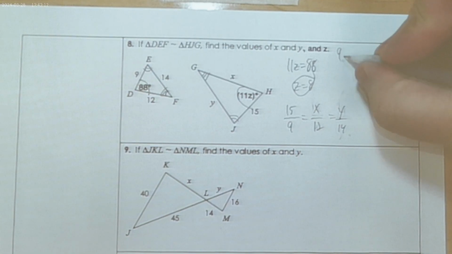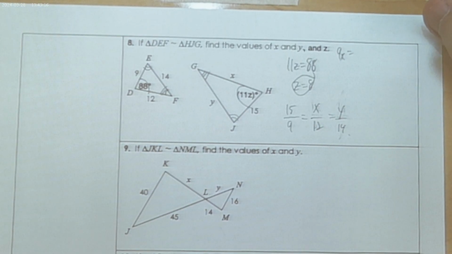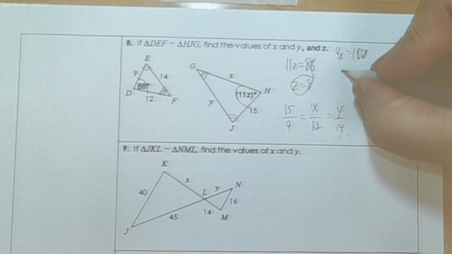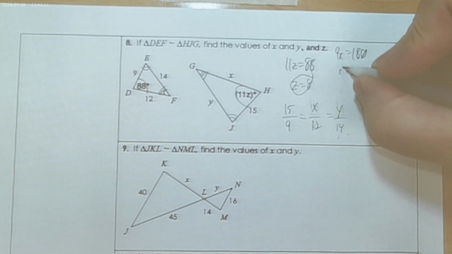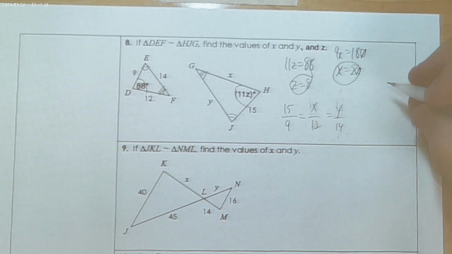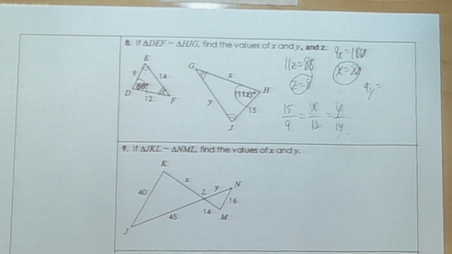So that gives me 9x equals 15 times 12, equals 180. So x equals 20. So I got that one. And then finally, 9y equals 15 times 14, 210.